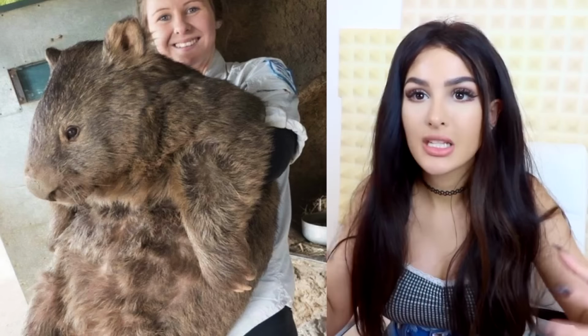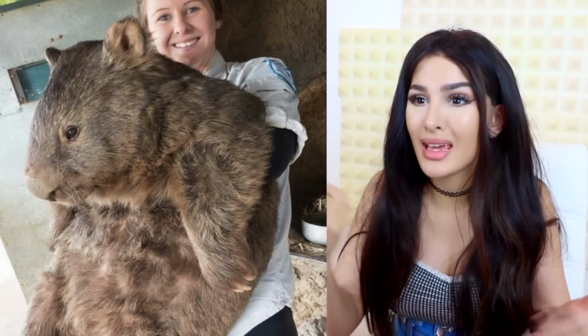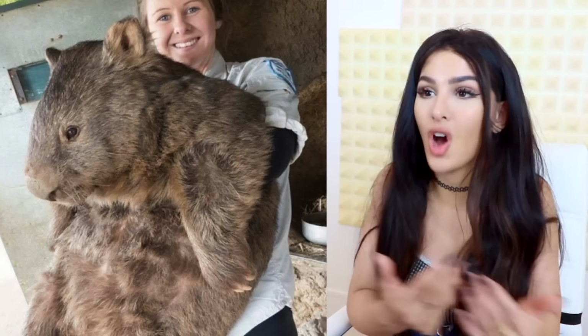No, really, this looks like someone merged a guinea pig, a hamster, a pig, a donkey, all together. Such a weird looking animal. No offense if you got a wombat pet. I'm not trying to roast it, but it's a very peculiar looking animal.